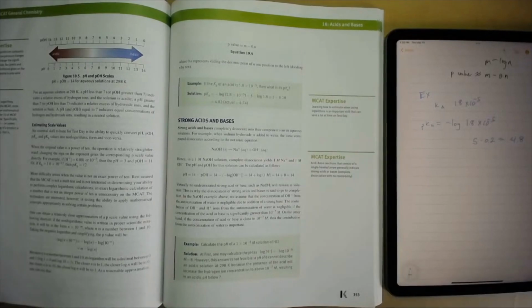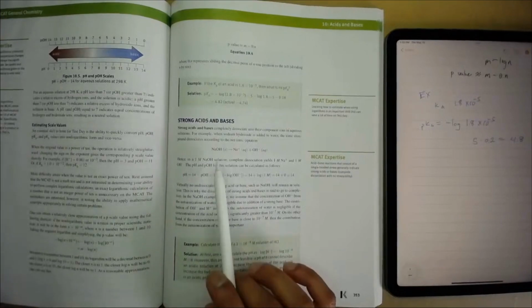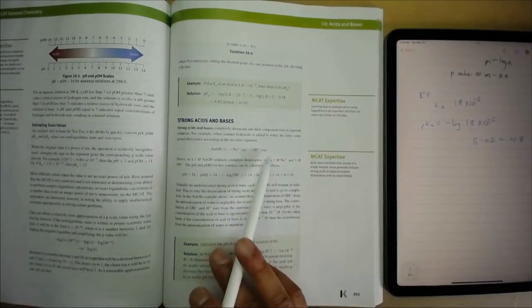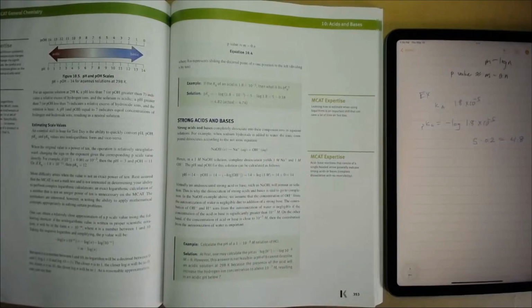Strong acids and bases completely dissociate into their component ions in aqueous solutions. For example, when sodium hydroxide is added to water, the ionic compound dissociates according to the net ionic equation: NaOH becomes Na+ plus OH-. Hence, in a 1 molar NaOH solution, complete dissociation yields 1 mole of sodium and 1 mole of hydroxide ions. The pH and pOH for this solution can be calculated as follows.